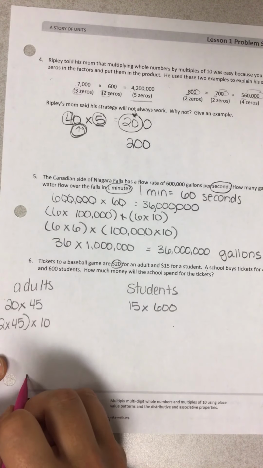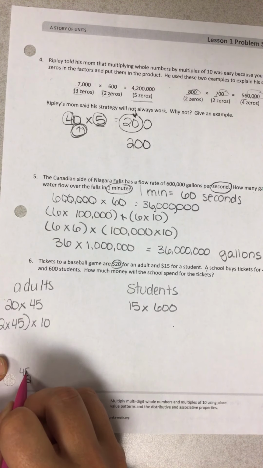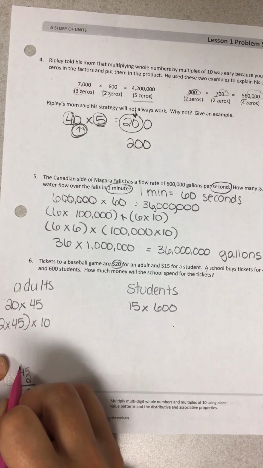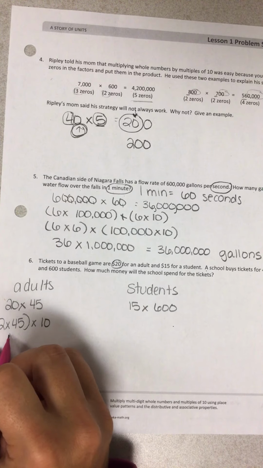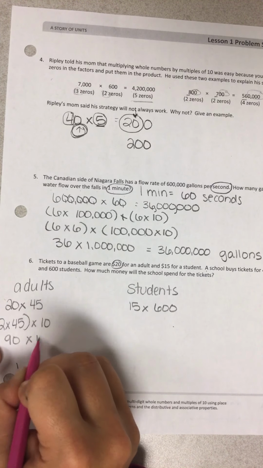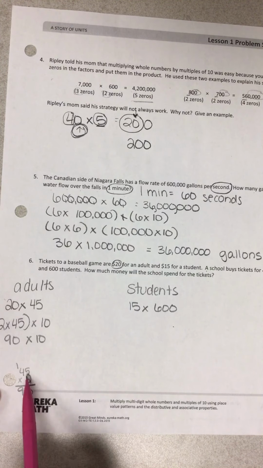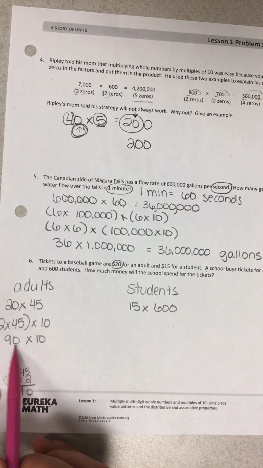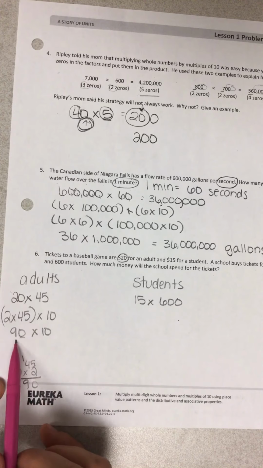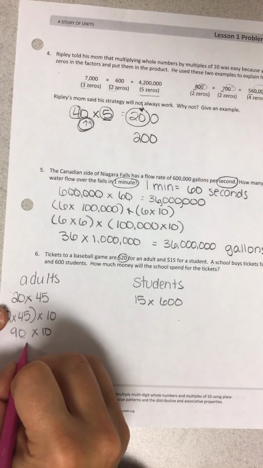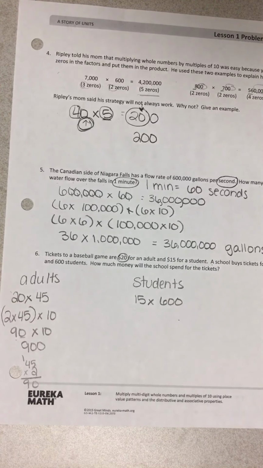So 45 times 2 is 90, times 10. If you said 45 times 2 is 90, but it had 1 zero, I've got 1 zero, I'm good. You're not, because it's 90 times 10. So the adult tickets are going to be $900.